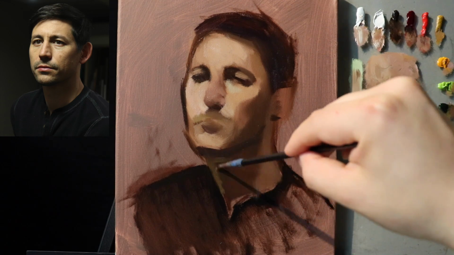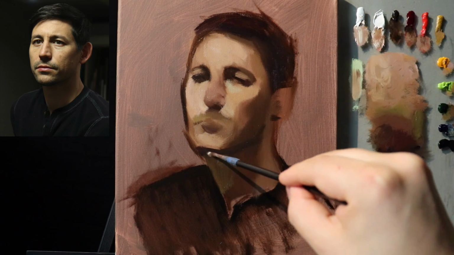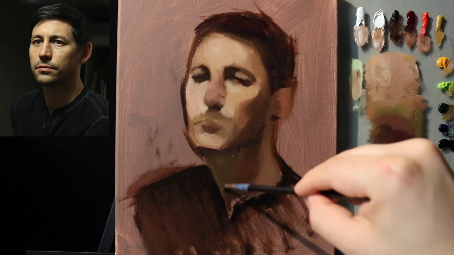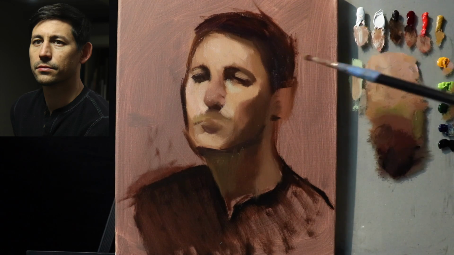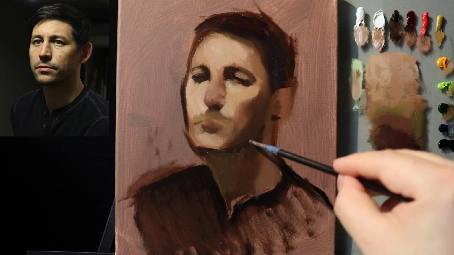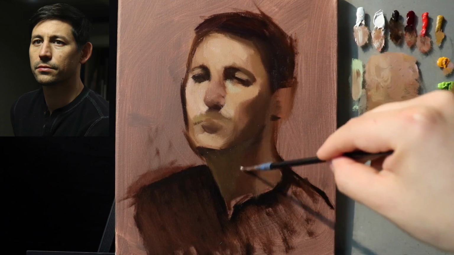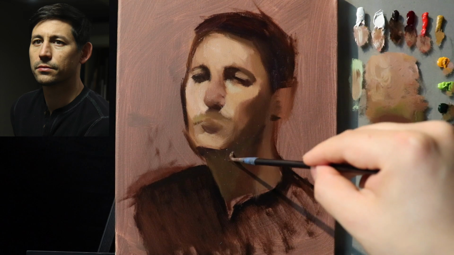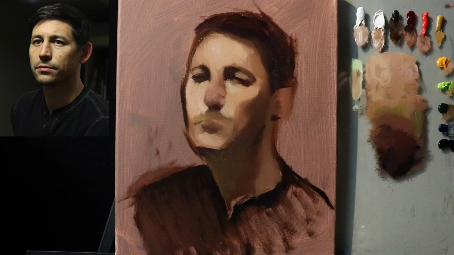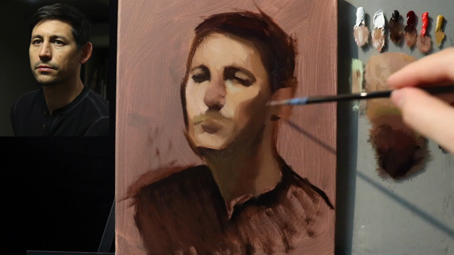So we added cadmium green into the shadow here. It's a very brave decision to make, because I think it's very dangerous to add light into the shadows. But if you're going to add a lighter shape into the shadows, you want to do so with a pigment, and not with, say, titanium white.